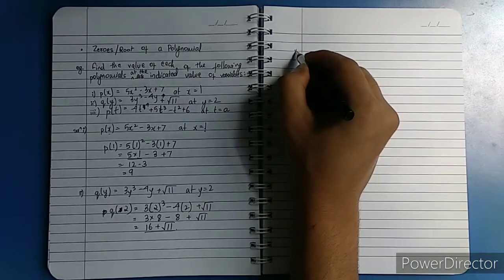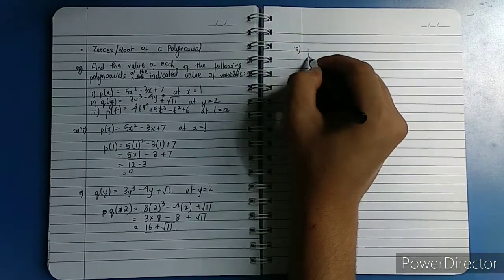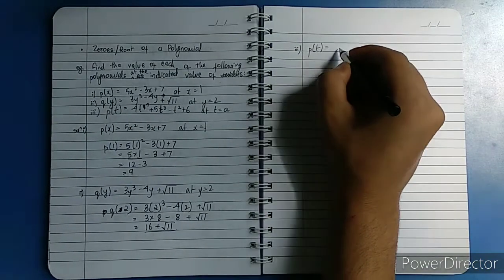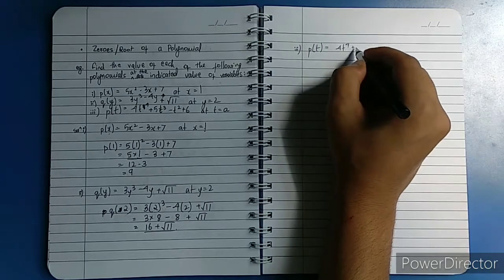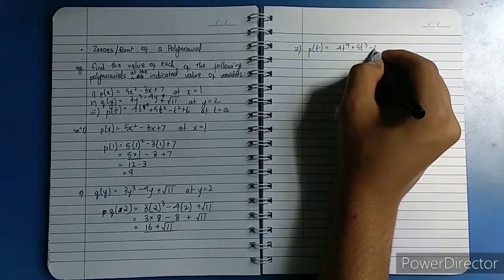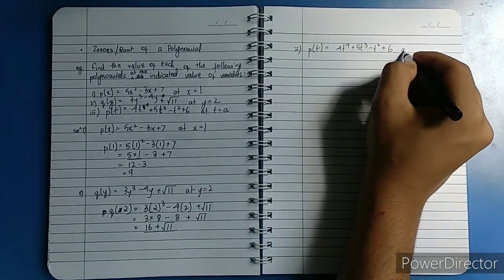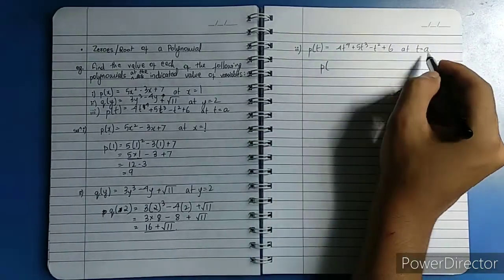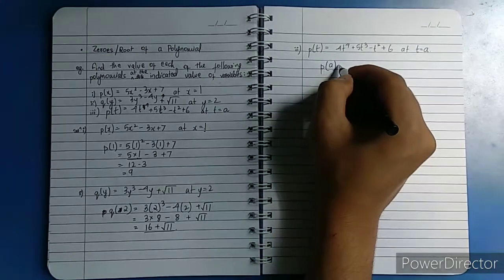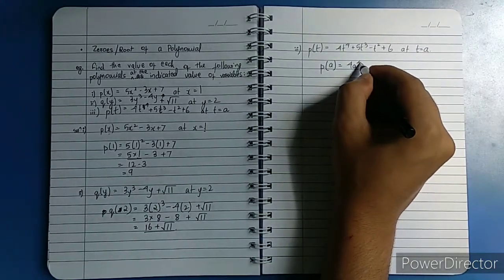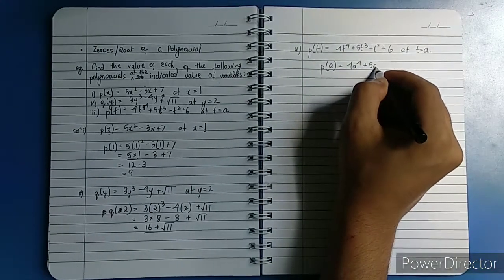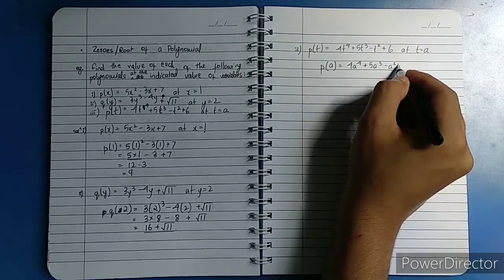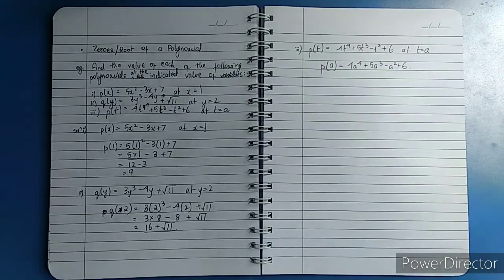And the third part, we have to find p of t equals 4t to the power 4 plus 5t cubed minus t squared plus 6 at t equals a. So we need to replace t with a. So p of a will become 4a to the power 4 plus 5a cubed minus a squared plus 6. This becomes our solution.